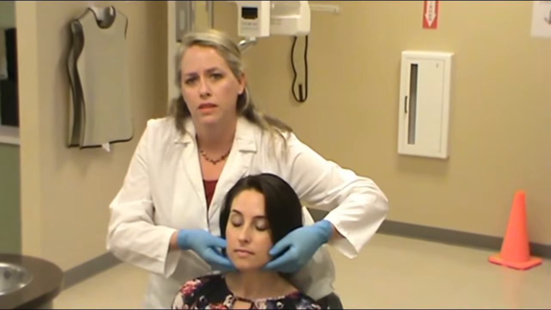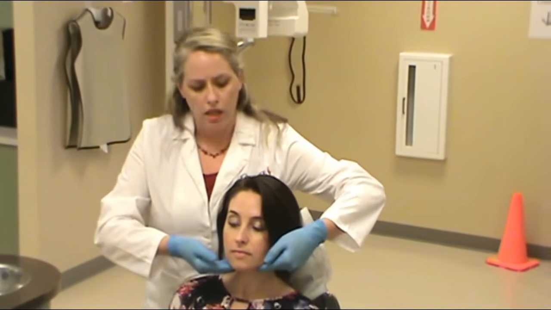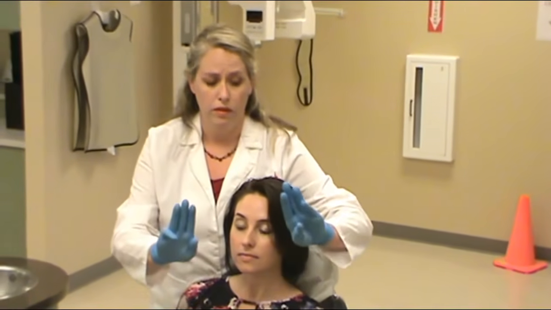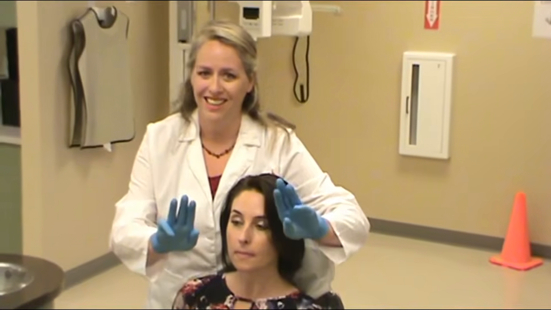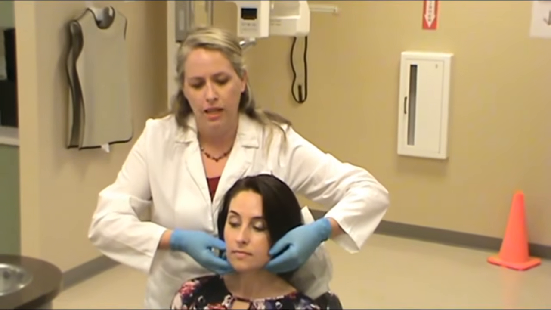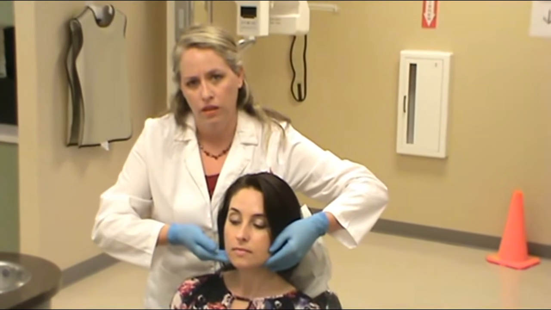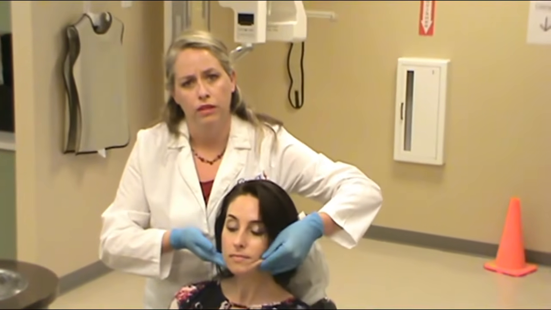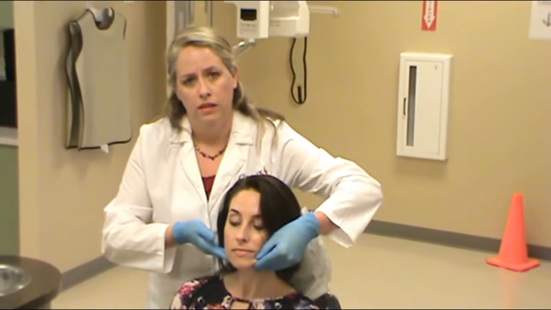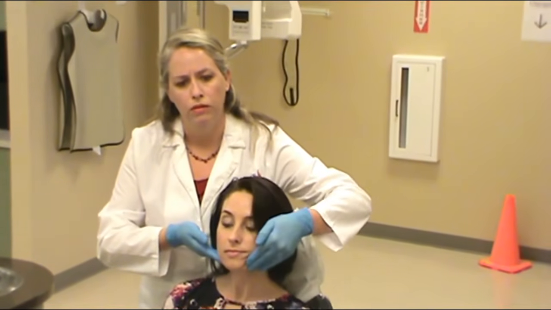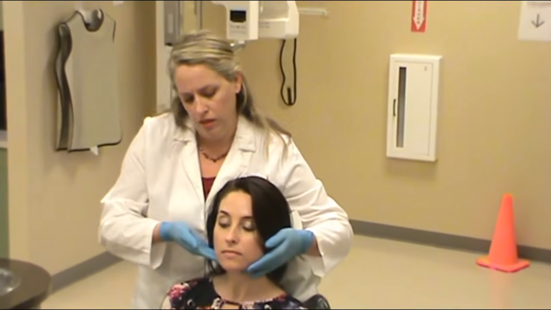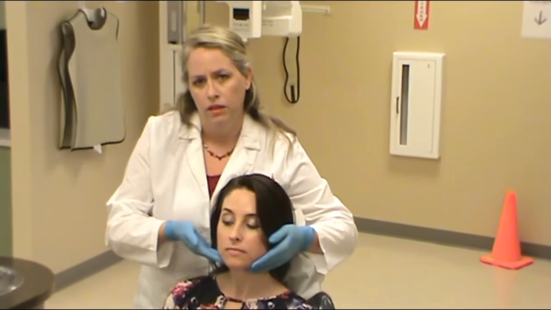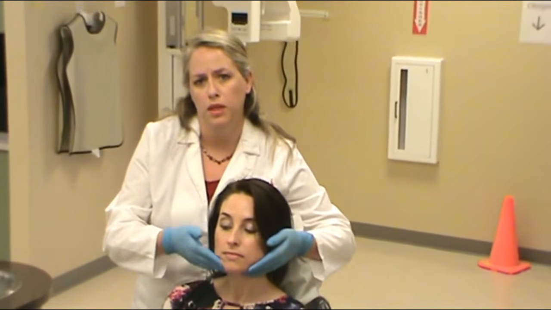So what we're going to do for the submandibular is I use about 3 fingers minus the pinky on each hand, and I'm going to apply a pressure underneath her jawline, and I'm going to roll up and over. Doing the left side right now, up and over the jawline. Again with the right side, up and over for the submandibulars.